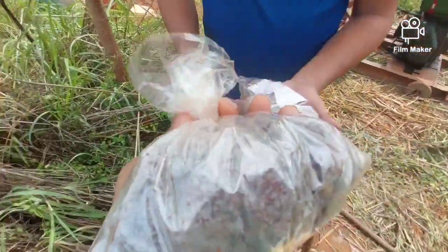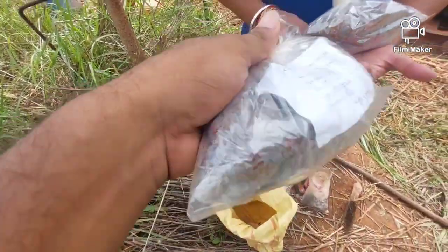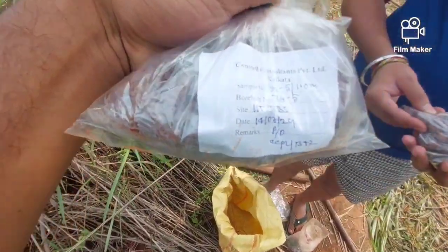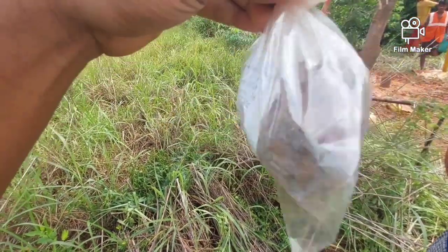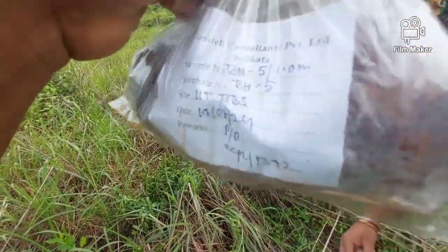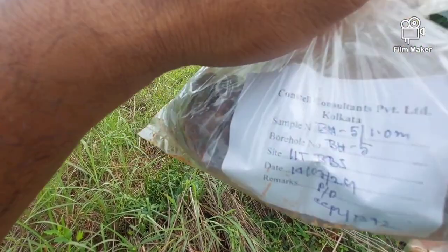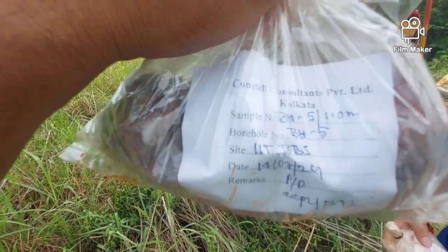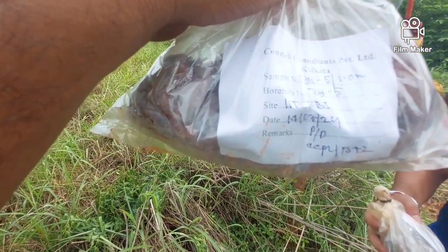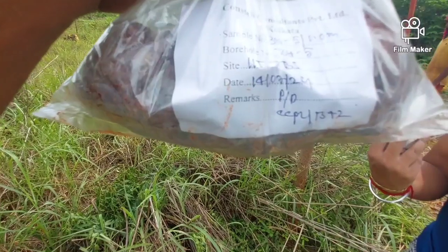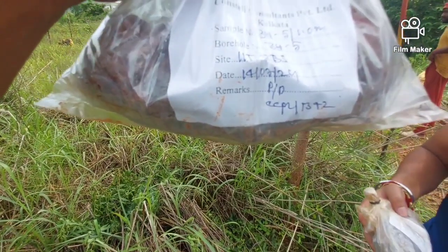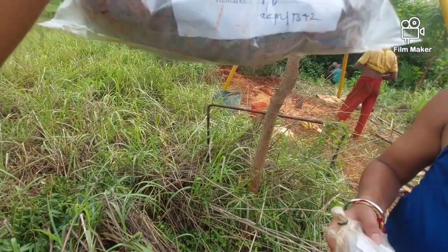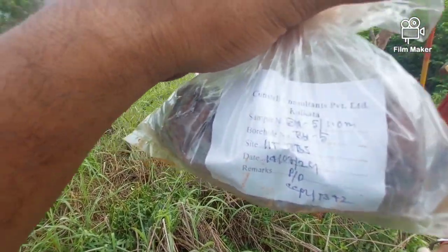And we can also see another sample we have collected up to 4 meters. Here we can see the consultancy private limited put the sample tag with which borehole, which depth, from where, what date, what remarks, and what specific remarks. It will be sent to the lab. It will be tested in the lab. So we can see it.